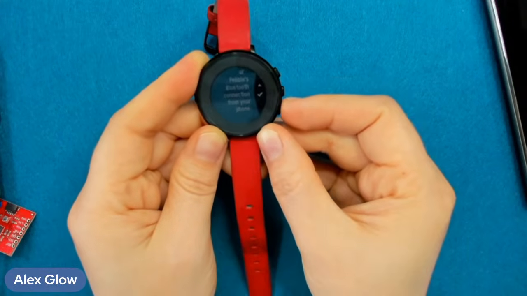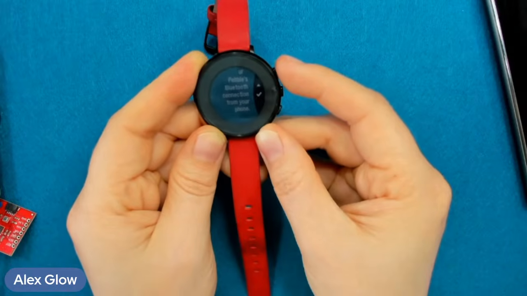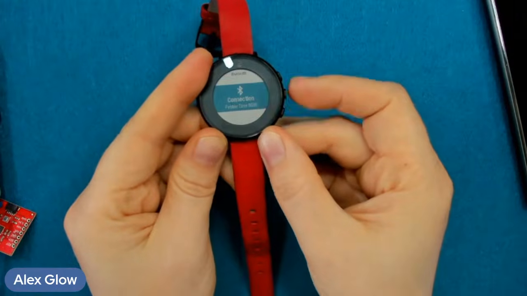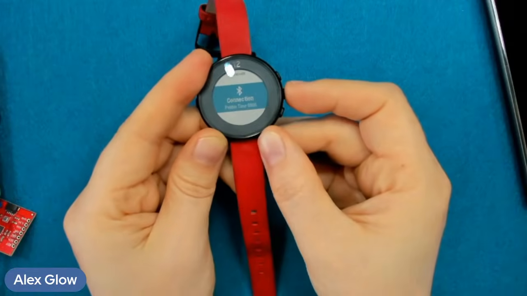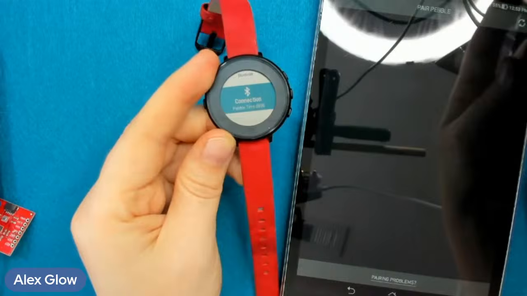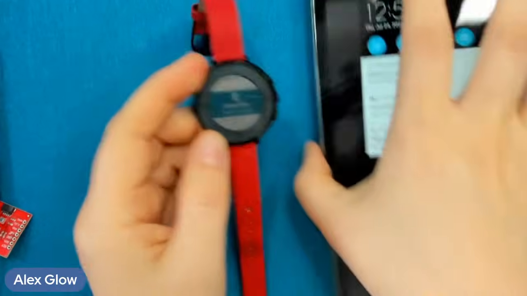Remember to also forget the Pebble's Bluetooth connection from your phone. Forget everything all the time. Okay, yeah, cool. I imagine you've forgotten that device even existed, so you're fine. Yeah. I'm going to turn the brightness up on this so that it stops being a jerk at me.